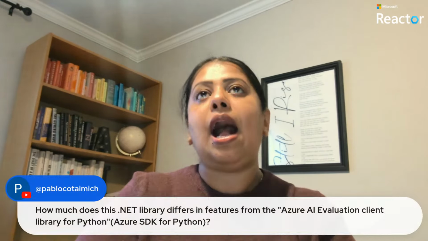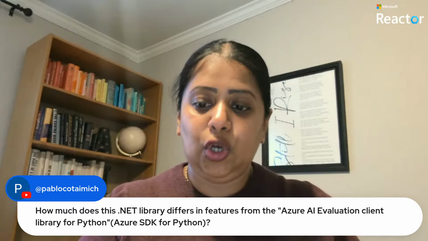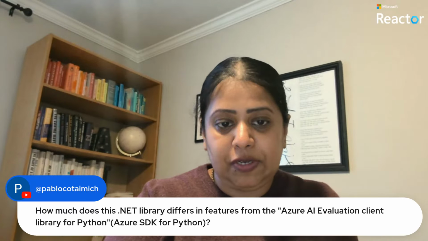Okay, Pablo asks, how much does this .NET library differ in features from the Azure AI Evaluation client library for Python? I don't think it differs a lot. It's been a while since I looked at the Python library. Earlier on, I want to say there was more support for Python, but now there is sufficient support, as much as I need. You would want to evaluate for your specific use case if it is there for .NET as well.